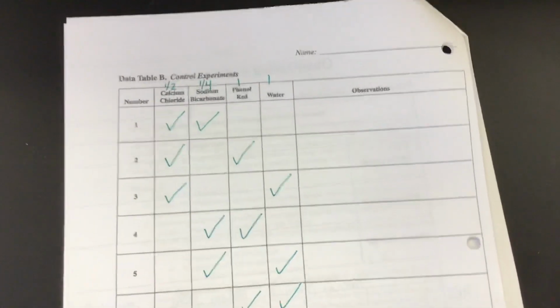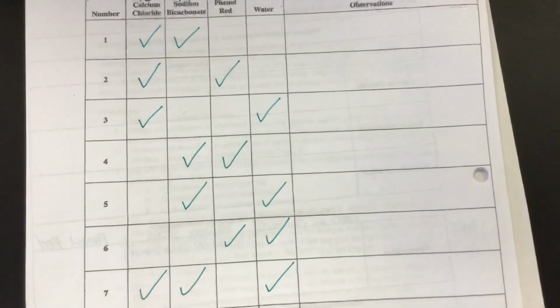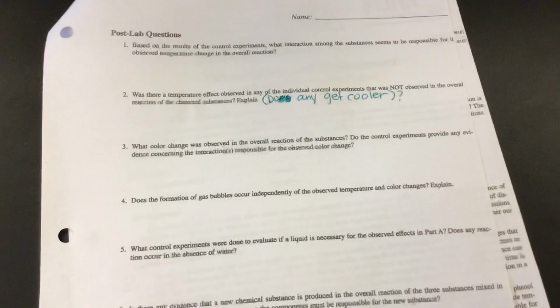All right, so at this point, you should have filled out this entire slide. So under all of those observations for each of those, and feel free to go back, rewind, replay any of them, but make sure you wrote down all the observations. Don't just write down one. Look at color changes, temperature changes, if a gas formed. The very last page or the last slide is your post-lab questions.